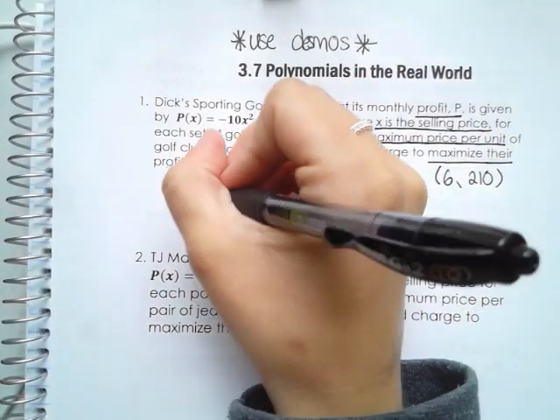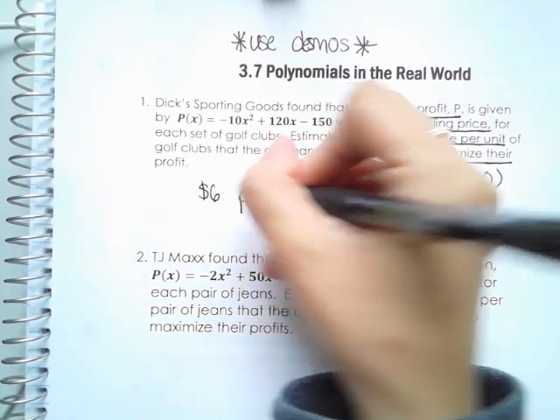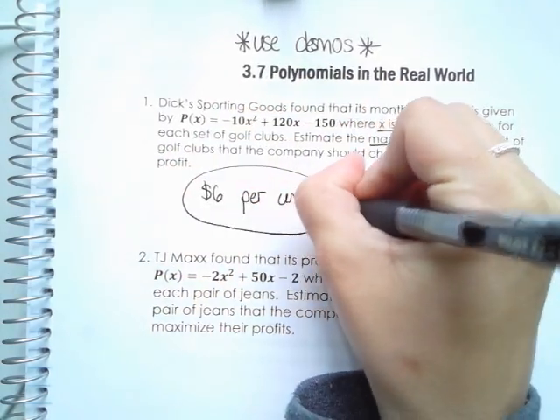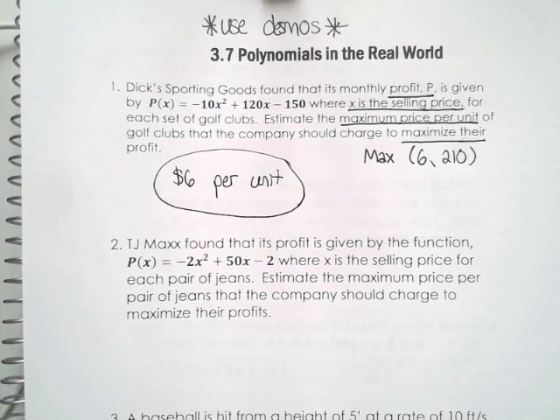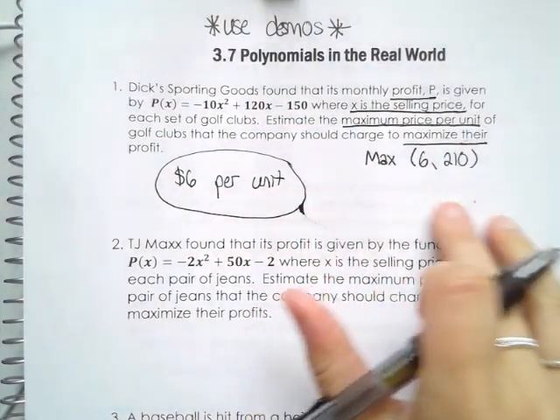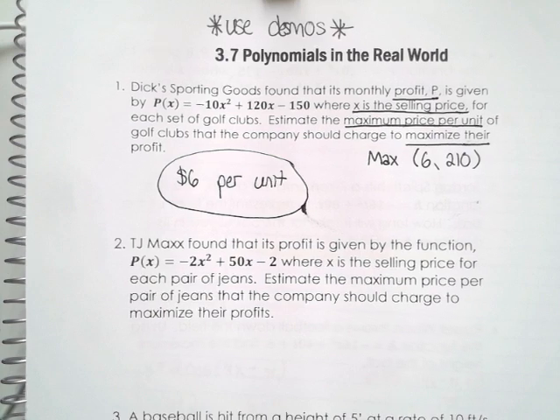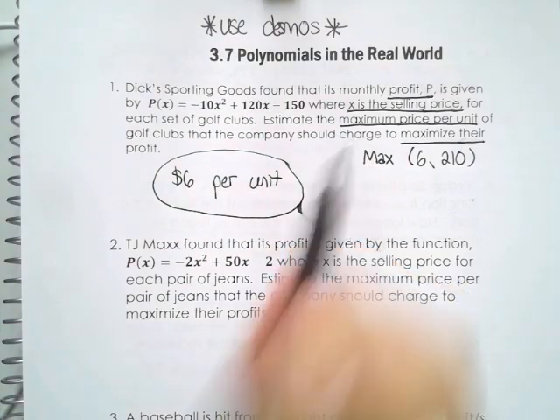So in this case, it is $6 per unit. So we write out the entire coordinate, but we just pick the piece that we need. So sometimes you'll need the x, sometimes you'll need the y. Just use the context of the problem to help you decide which.